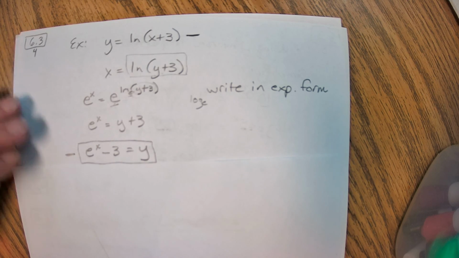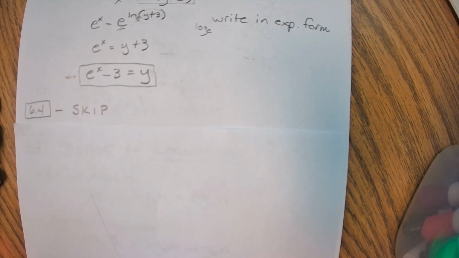And that is it for 6.3. We're going to skip section 6.4. So don't do section 6.4.